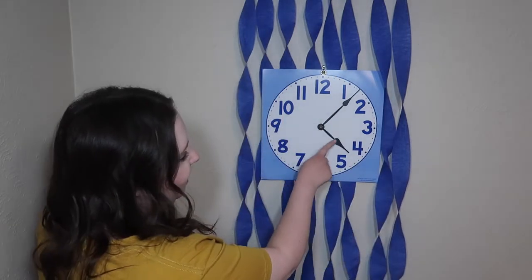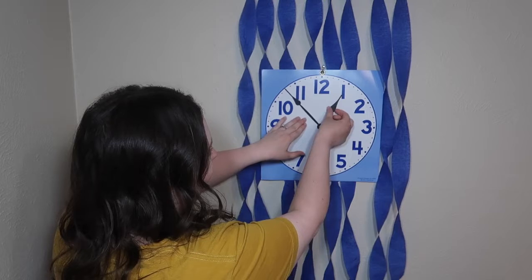Is this 1? This is a 1, but is a 1 and a 0 together still 1? No, that's 10. That's a 1. We need to have the little hand go on a 1. Let's move our little hand up to the 1. And now that that's done, we need to move our big hand to the 12. We need to move it to the 12 because when we're telling time, a 12 means 2 zeros, and that's at the end of 1 o'clock.